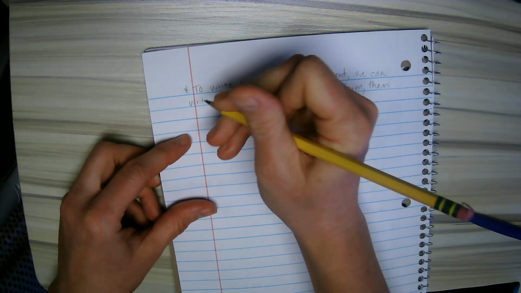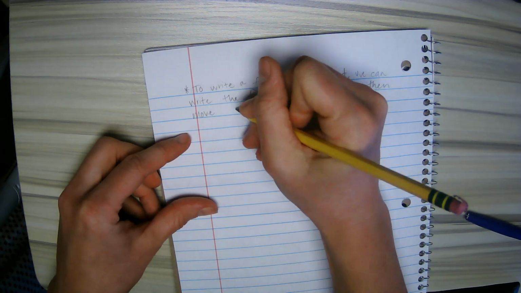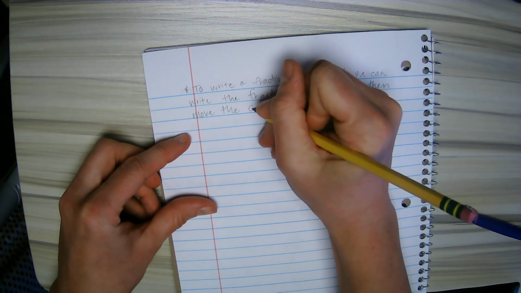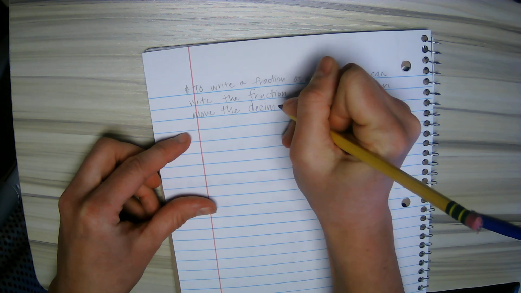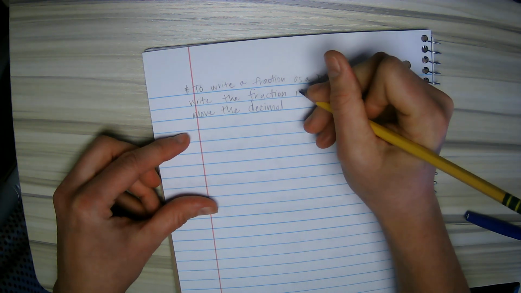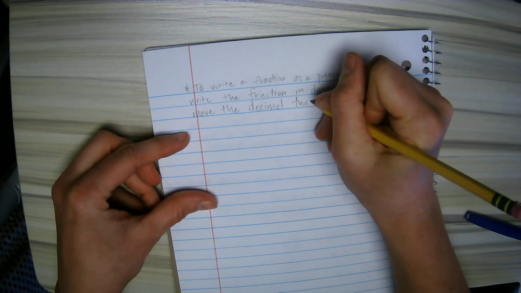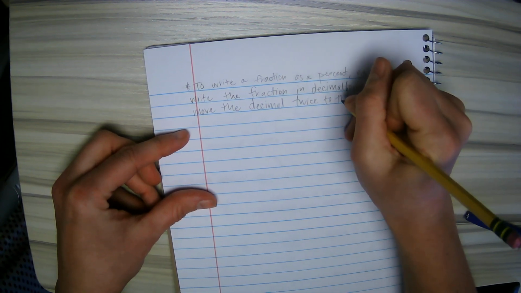Then move the decimal twice to the right.